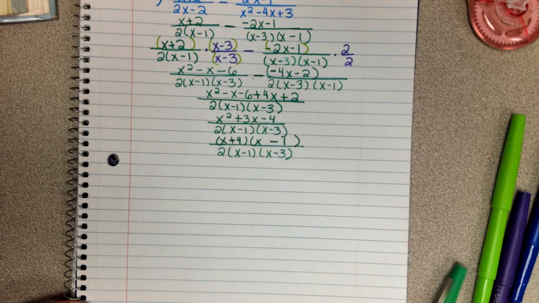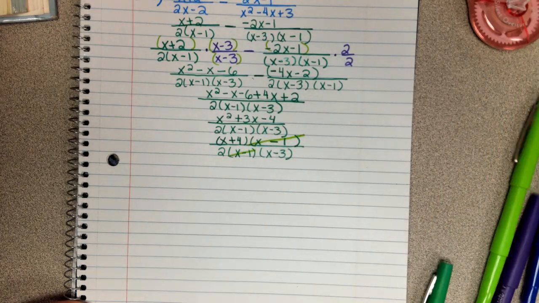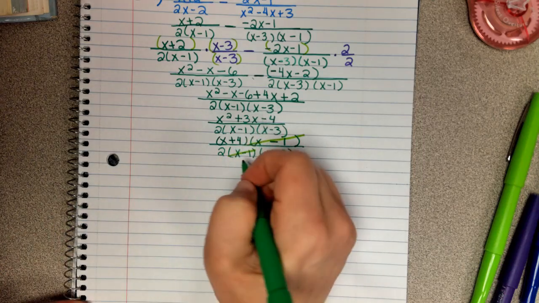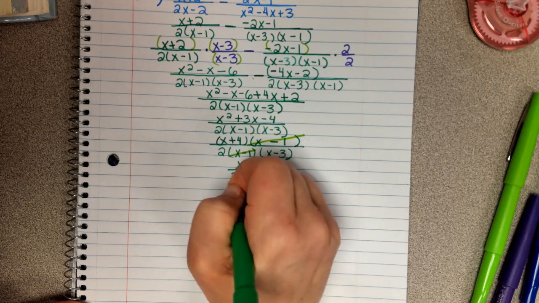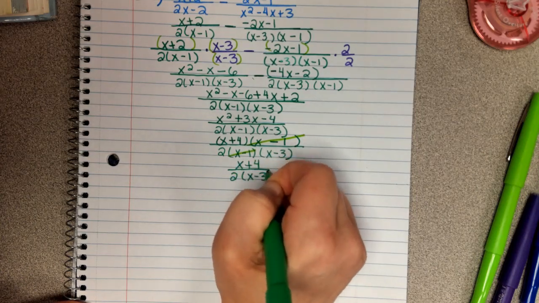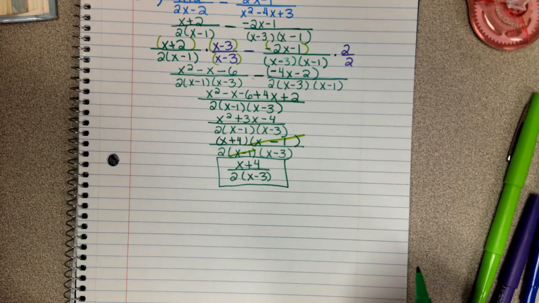Oh, I see it. Do you see it? These two cancel out. That's fantastic. So I have x plus 4 in the numerator divided by 2 times x minus 3. That's my final fraction right there.